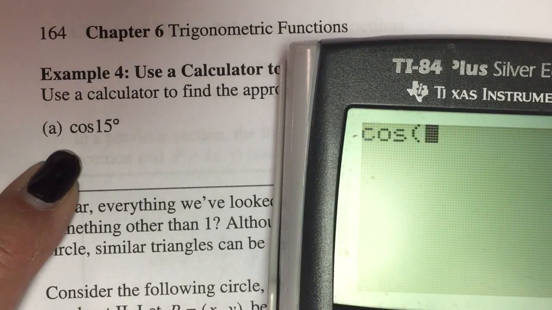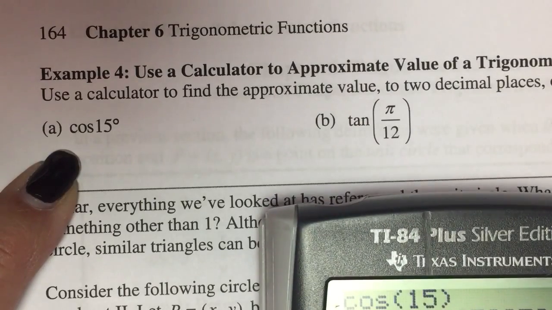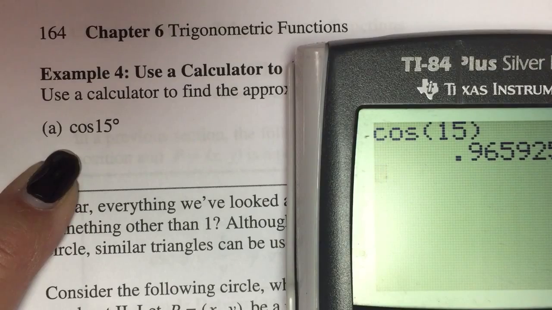And then if I just find the cosine of 15 degrees, whoopsie. Well, let's try that again. The cosine of 15 degrees. That's going to be, does it tell us where to round? It says to 2 decimal places, so 0.97.